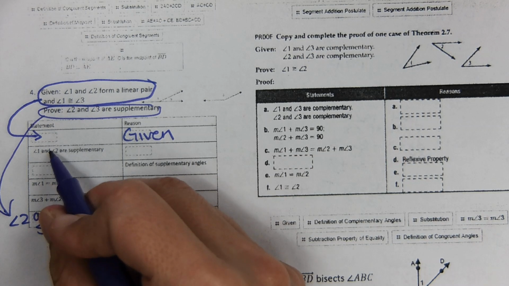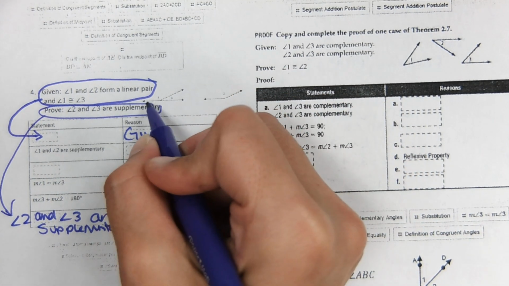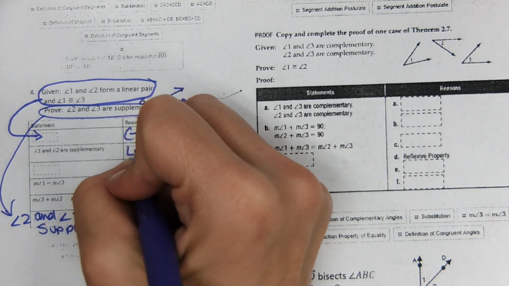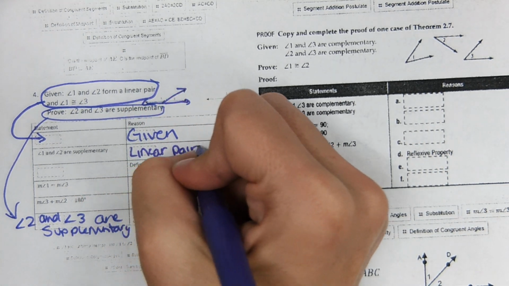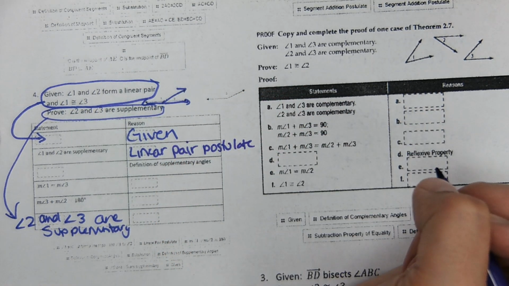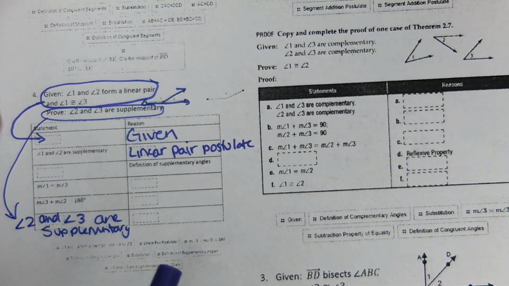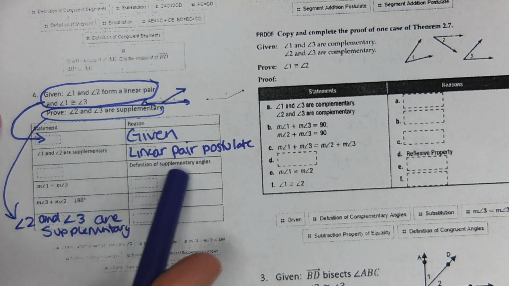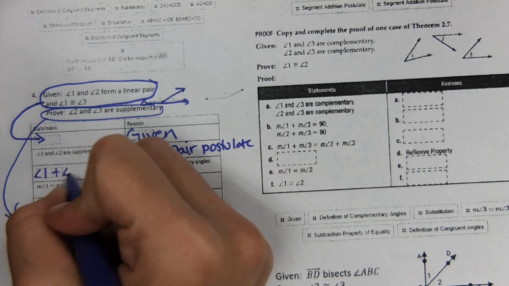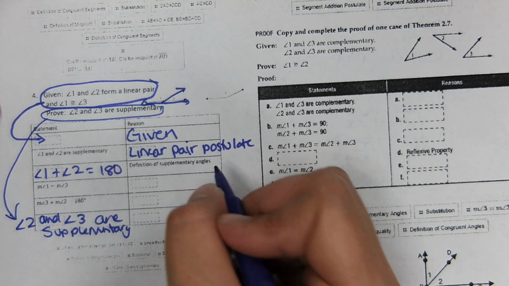Okay, then next, angle 1 and 2 are supplementary. Well, I look at the picture and they form a linear pair. So that's why they are supplementary. So that would be linear pair postulate. Then it says definition of supplementary angles. Well, if they're supplementary, then they equal 180. So angle 1 plus angle 2 equals 180. Definition of supplementary angles.